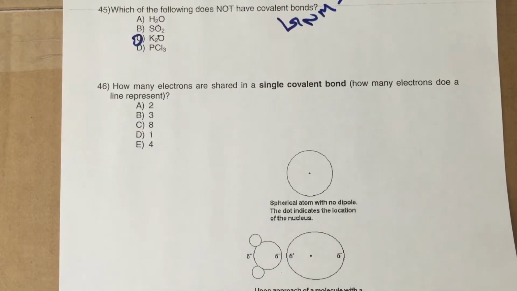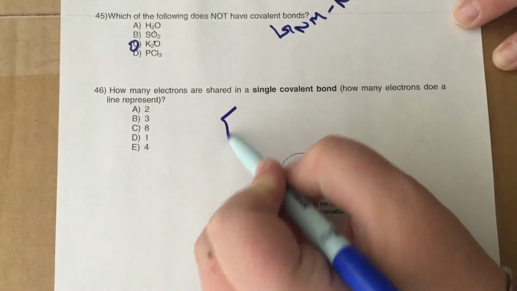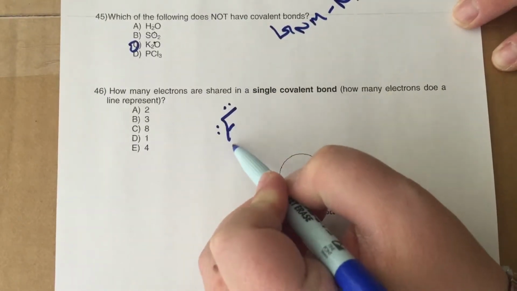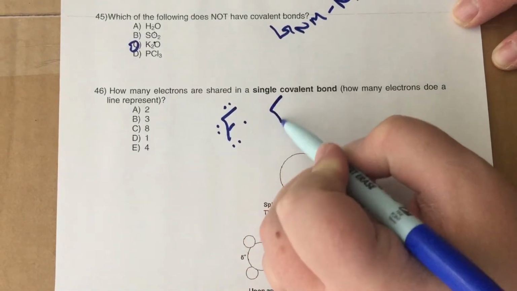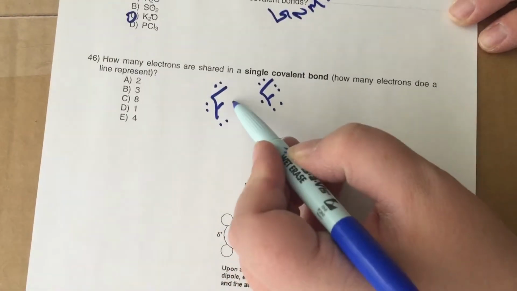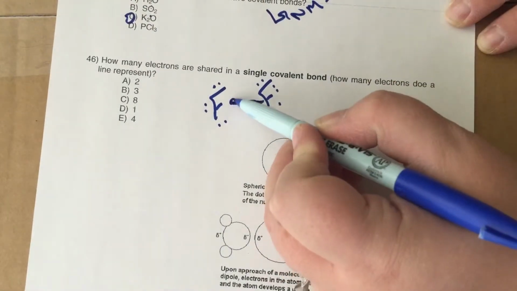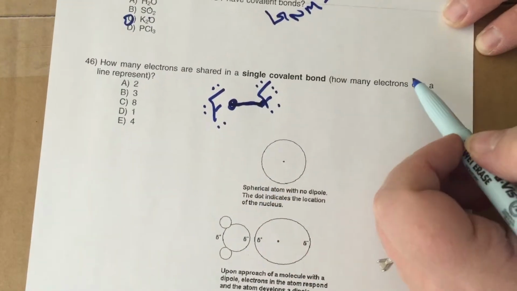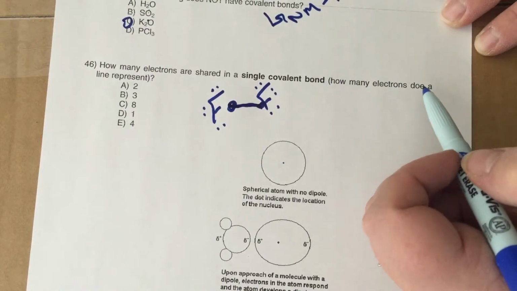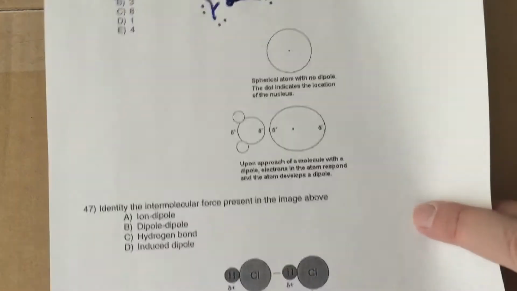Simple as that. How many electrons are in a single covalent bond? How many electrons does it share? In our example that I gave you on the board, fluorine has 7, so does the other one. And these 2 electrons are shared in there, one from each. So how many electrons does the line represent? 2, letter A.